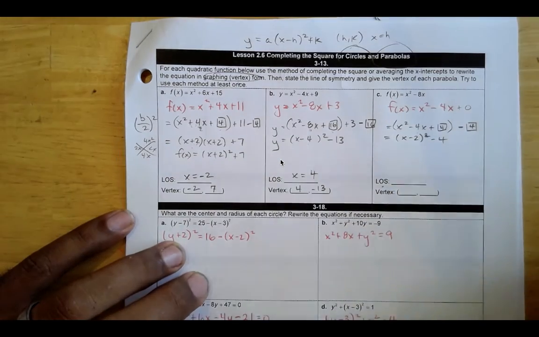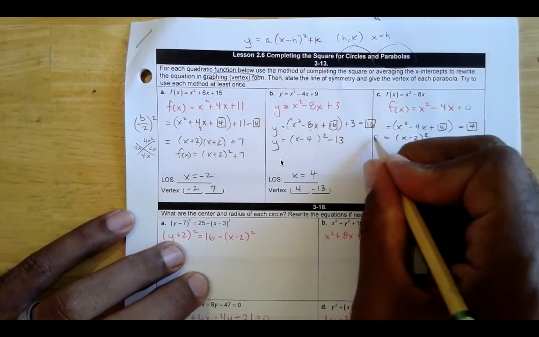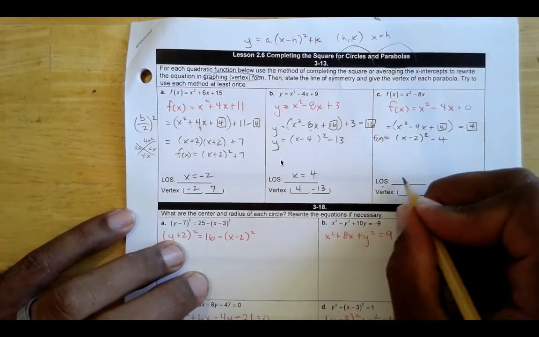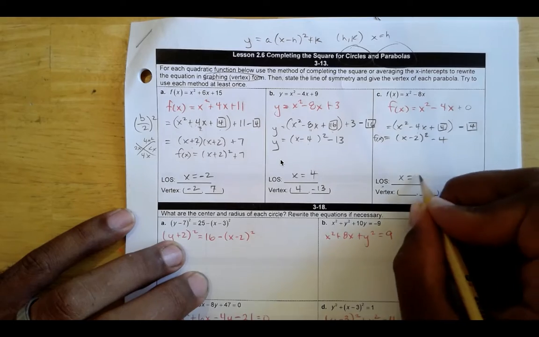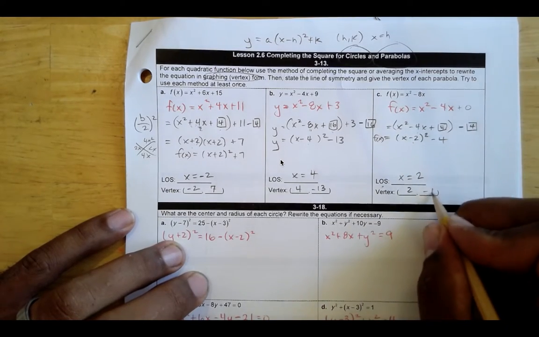Pretty simple, right? Once you kind of get the hang of it. Okay, don't forget my f of x here. Okay, so then the line of symmetry will be positive 2, since that's negative 2. And then the vertex is 2 and minus 4.